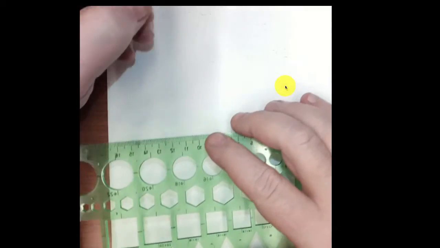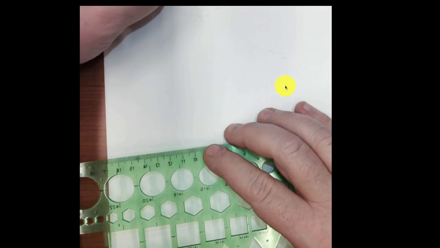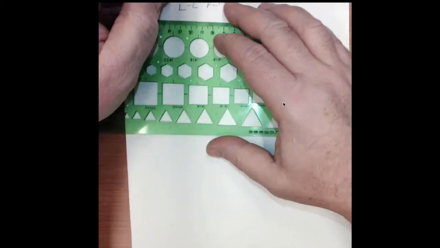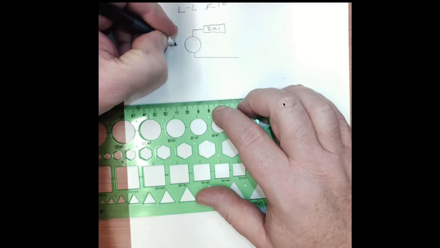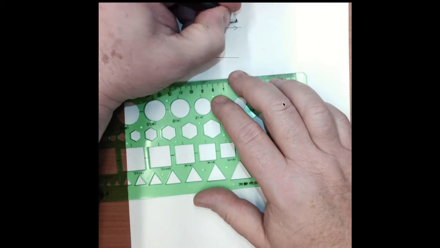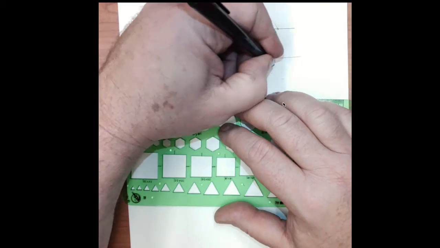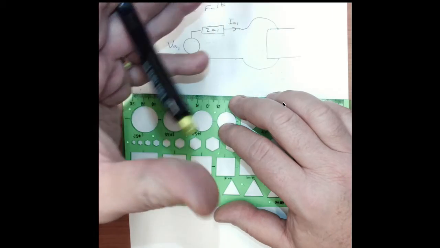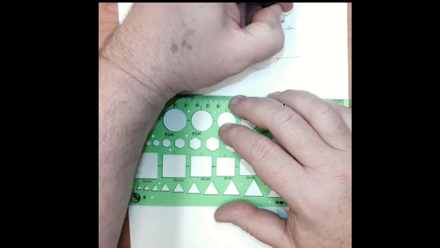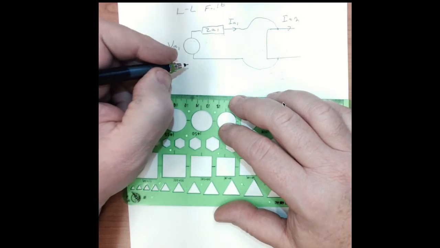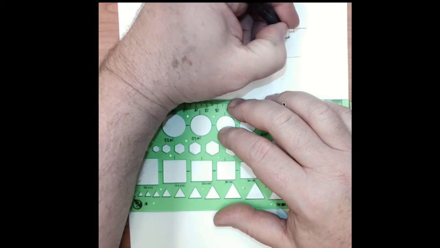Our next condition we want to look at is our line-to-line fault. In this case, I have VA1, IA1, then connected in parallel. It looks a little funny as I draw this. I have IA2 in this case, and ZA2.